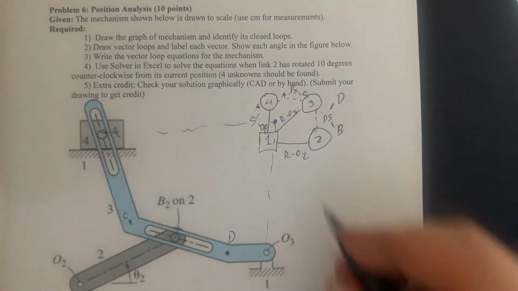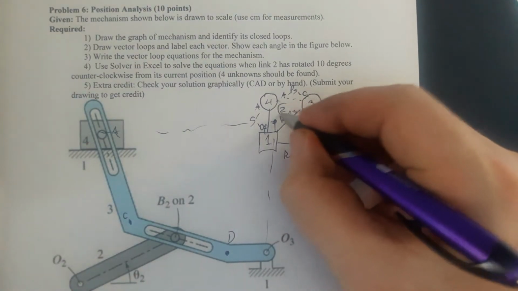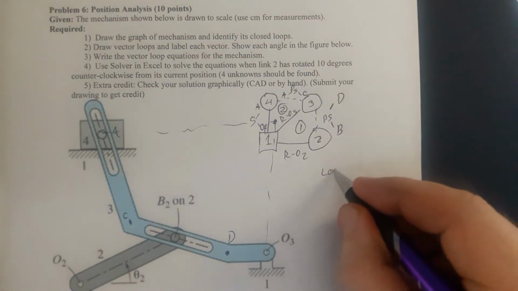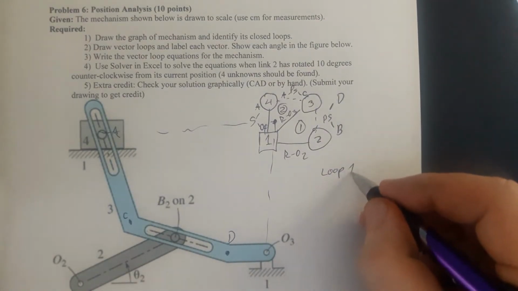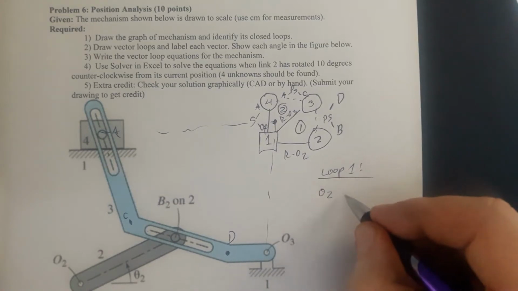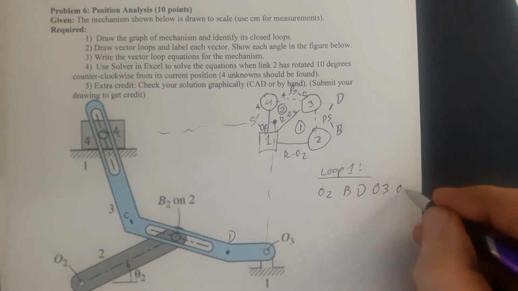Alright, so I've got two loops. I've got loop 1, loop 2, and so for loop 1, my points are O2, B, D, O3, and then back to O2.